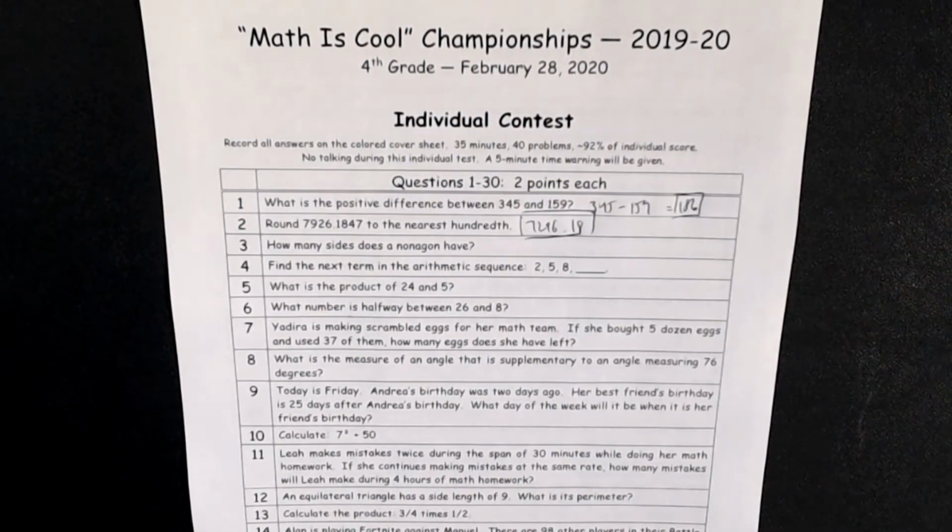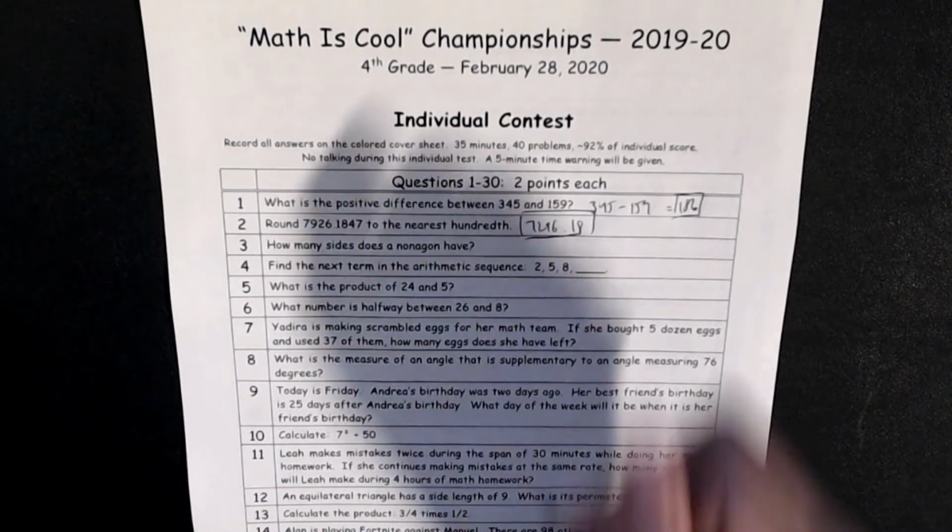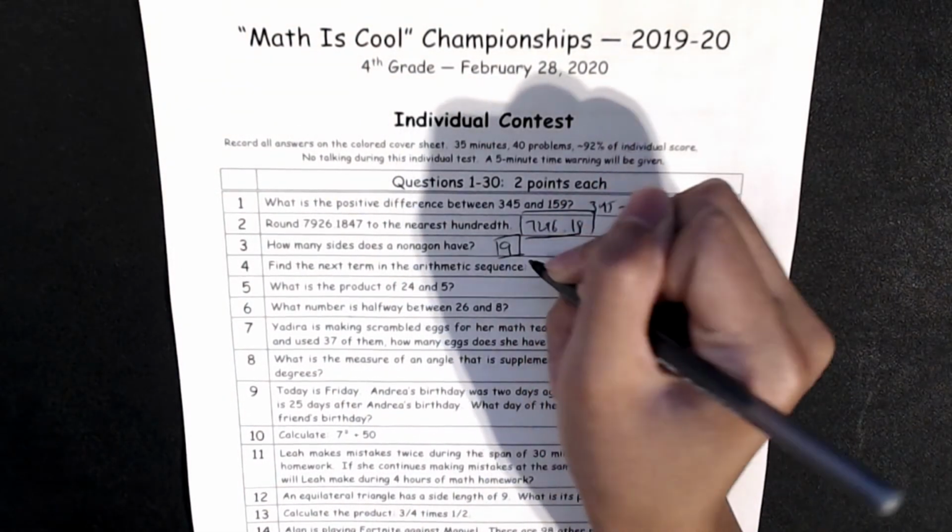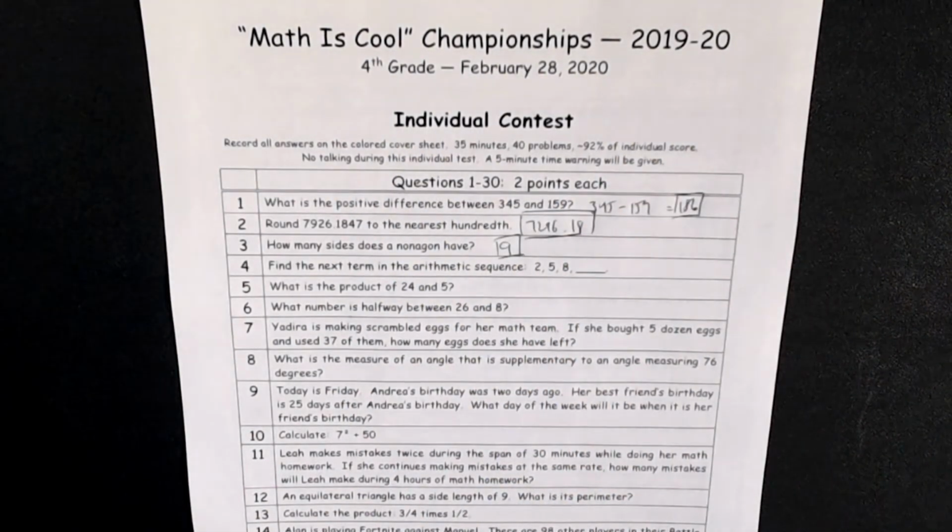Question 3. How many sides does a nonagon have? In this question, you need to know what a nonagon is. For those who don't know, a nonagon is a shape with 9 sides, which gives our answer of 9. There is no other way of calculating the answer. This question tests your math vocabulary. Because of these questions, I highly suggest memorizing the names of shapes up to 10 sides, as they will pop up in higher levels of math.